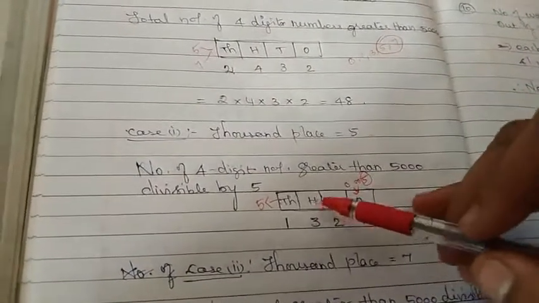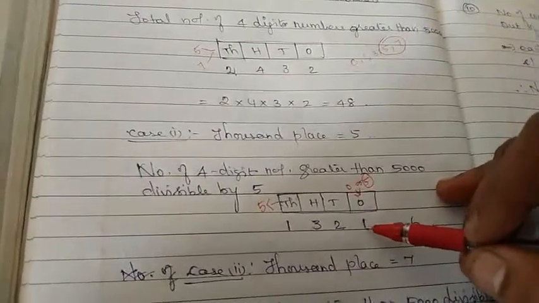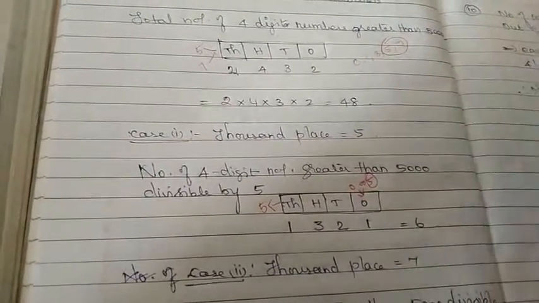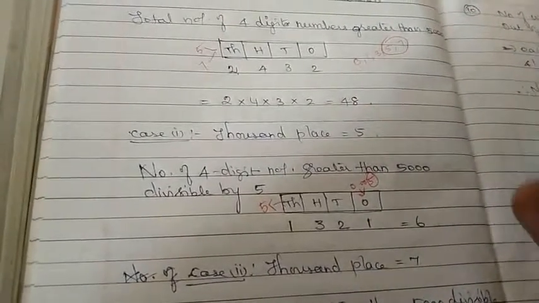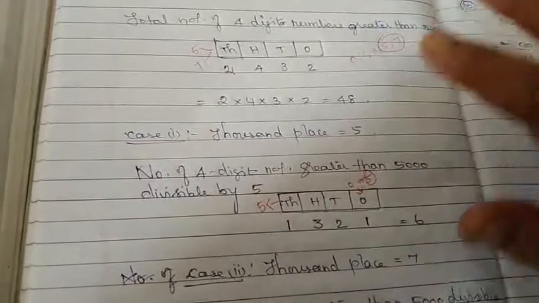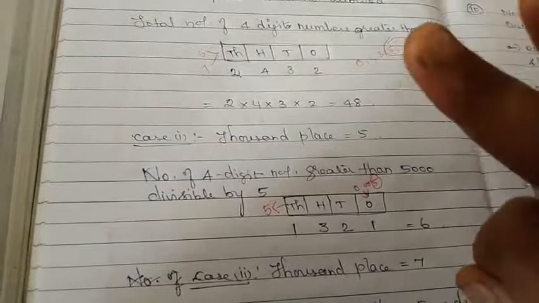Okay. So how many now? The 1000th place is fixed, the ones place is fixed. So out of 5, 2 numbers are removed. Since repetition is not allowed, we cannot repeat. Once a number is fixed, we cannot repeat it. So we fixed the 1000th and the ones place. So the remaining 3 numbers are there.